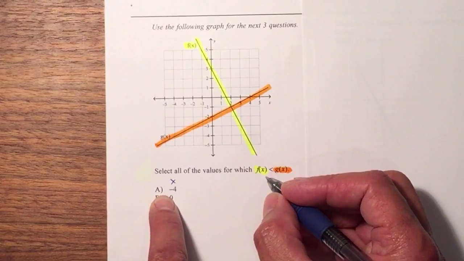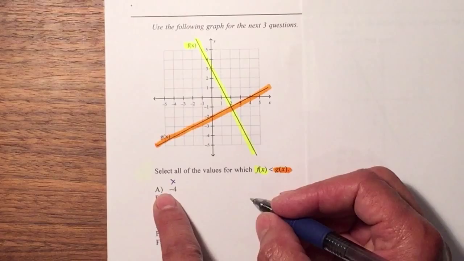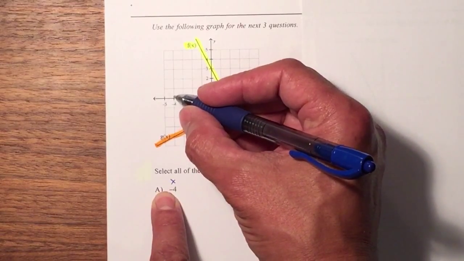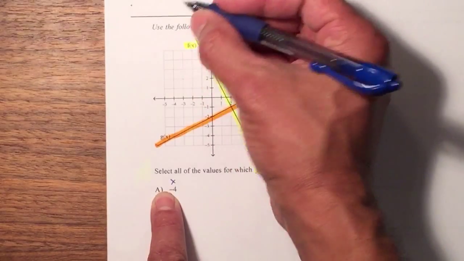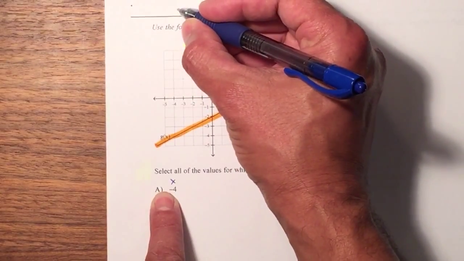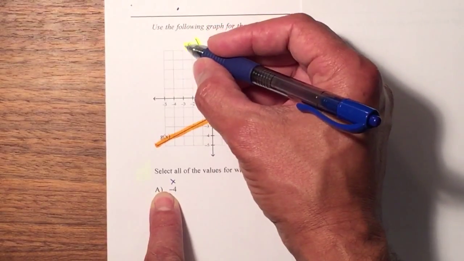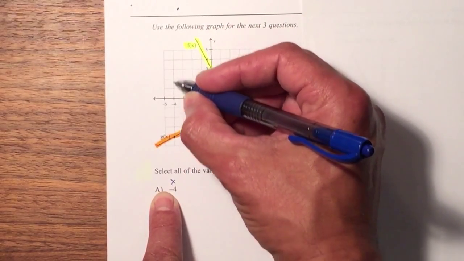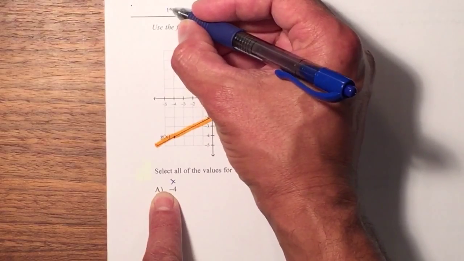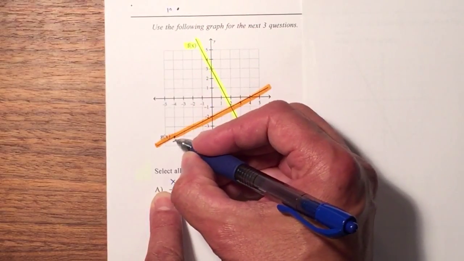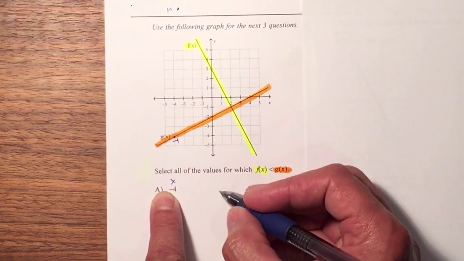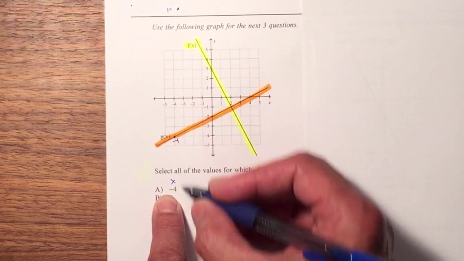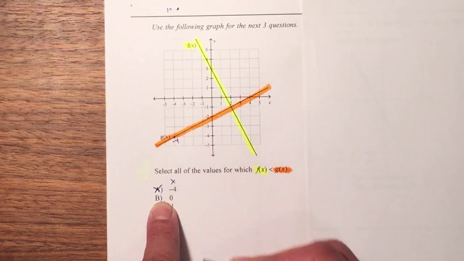A is equal to -4. So x is equal to -4, which is right here. So therefore your f function, even though it's off the graph, will be somewhere up here. And your g function is right here. So your f function, let's say it's about 10, and your g function is about -4. So is f of x smaller than g of x? No, f of x is bigger.